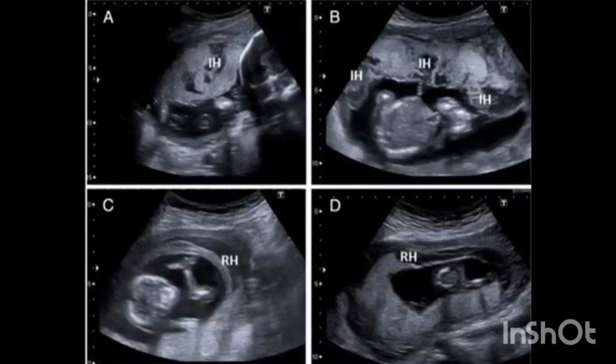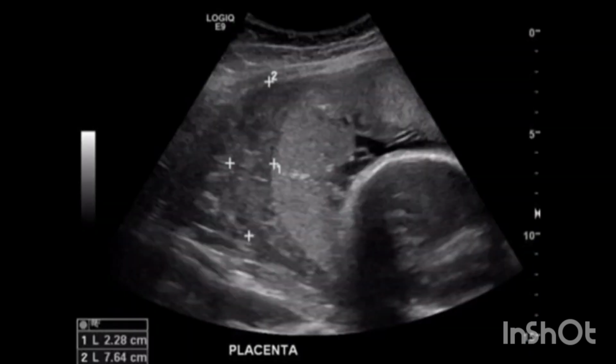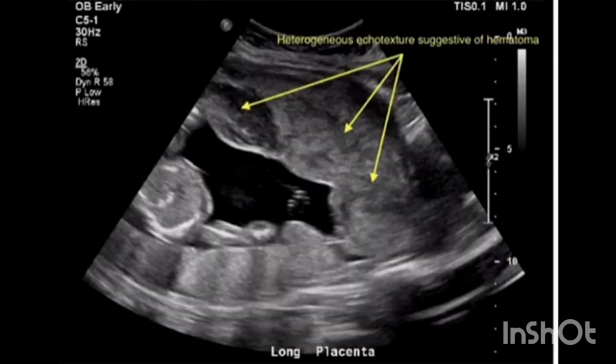The echogenicity of hematomas depends upon their age. Acute hematomas imaged at the time of symptoms tend to be hyperechoic or isoechoic compared to the adjacent placenta. As the hematoma is commonly isoechoic to the placenta, it may be mistaken for focal thickening of the placenta.